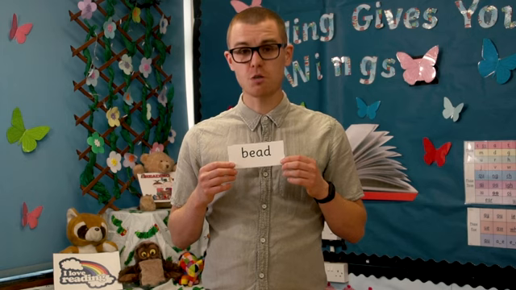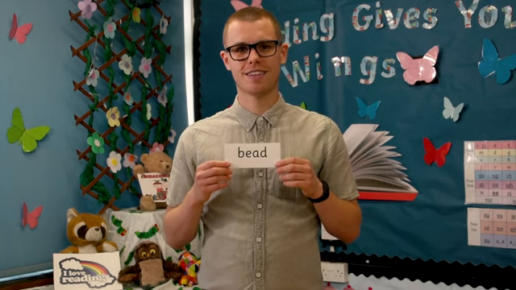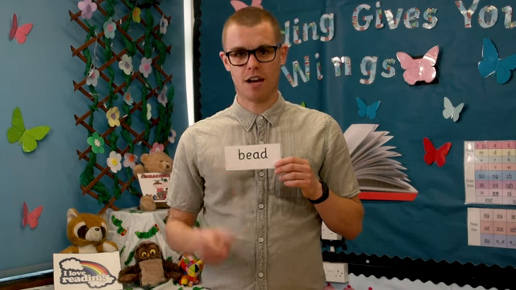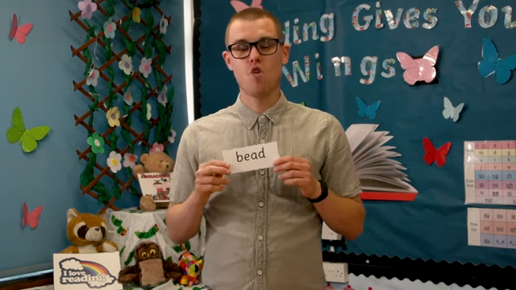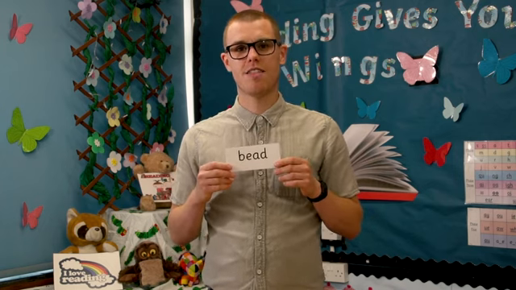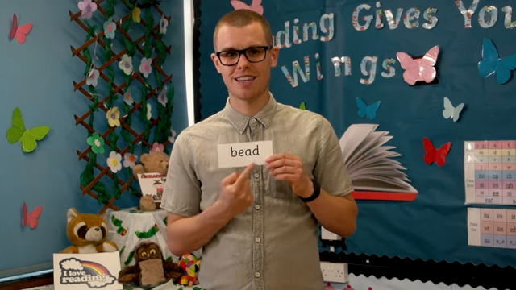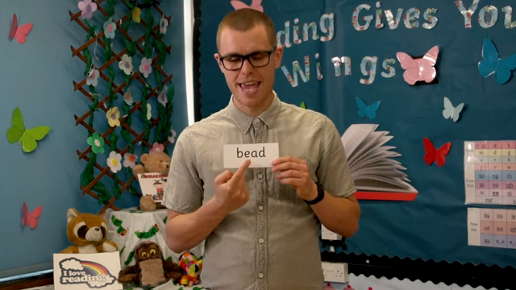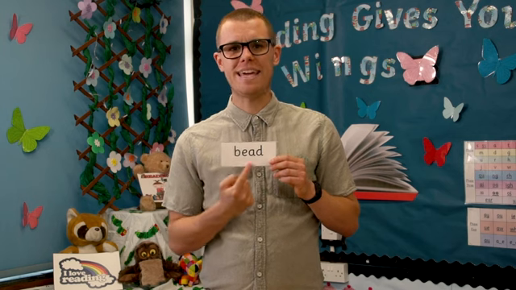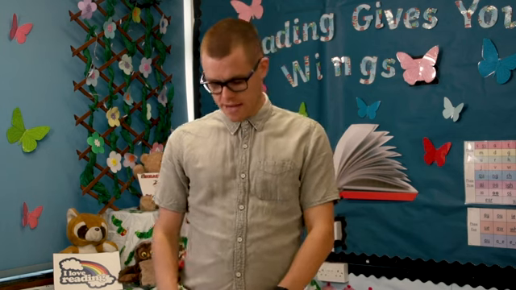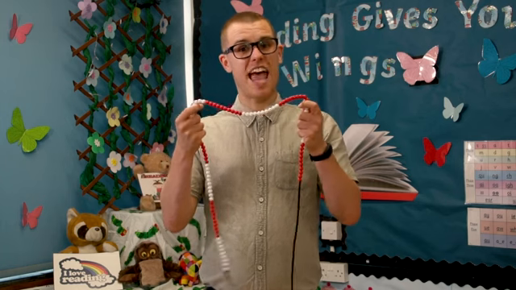Now let's move on to read words with graphemes we already know. Here is the first word. Can you spot the digraph? Yes, the digraph is E. Read each sound as I point, then blend to read the word. B-E-D. Bead. You can use beads like this to help you count in maths.